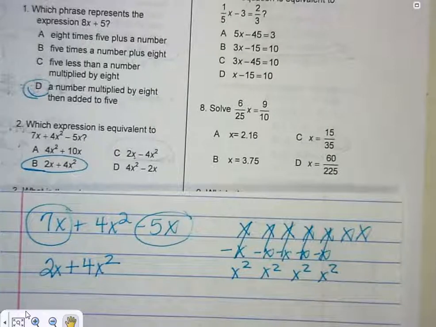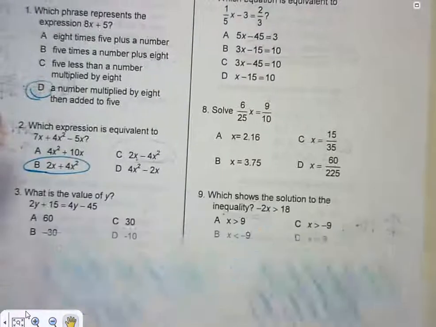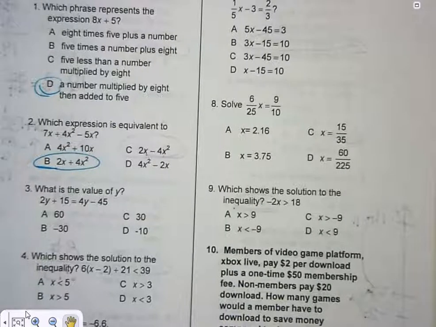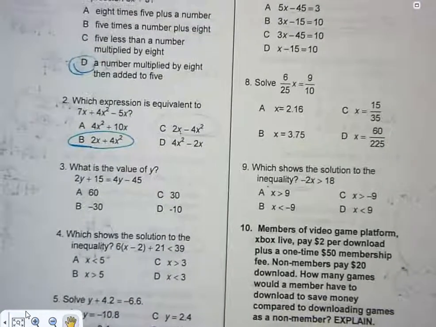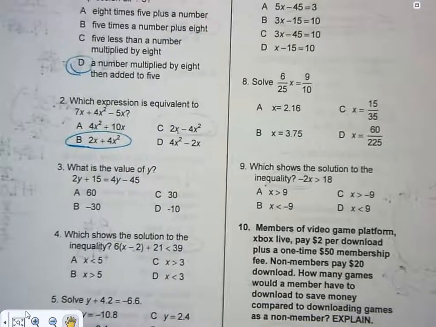All right, any questions about that one? All right, let's go to 3. What is the value of y? There's a couple of different ways to solve this problem. Anybody want to tell me how you tried this problem?